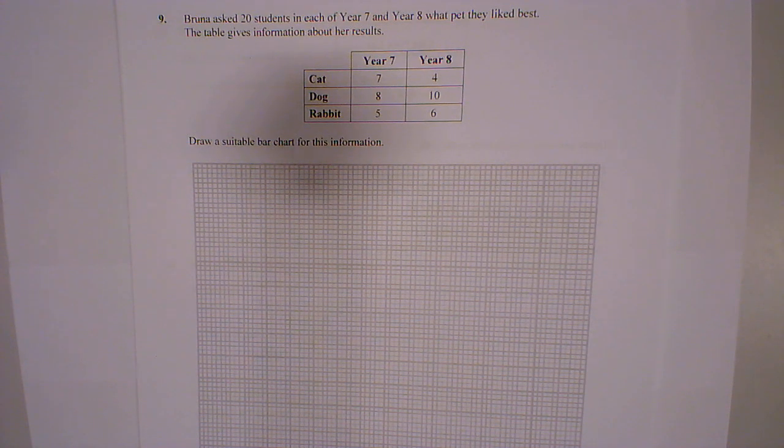Here is question 9. Press pause and have a go. Once you're ready, press play for the answer. Here is the answer.